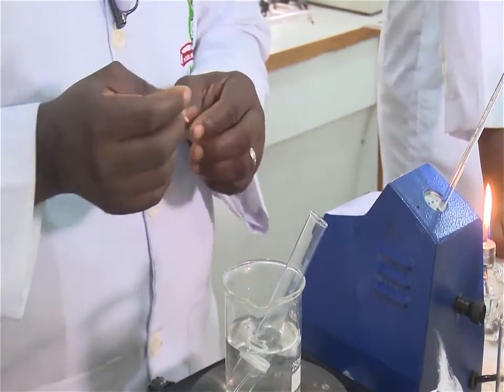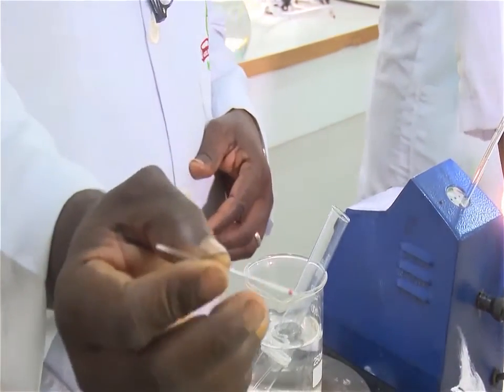A capillary melting point is defined as the temperature range over which a small amount of solid in a thin-walled capillary tube first visibly softens, that's the first drop of liquid, and then completely liquefies.